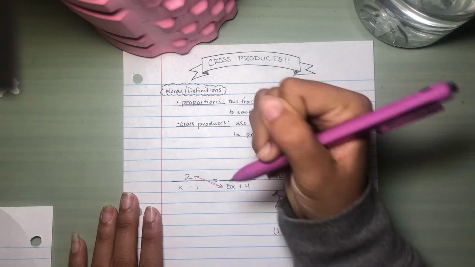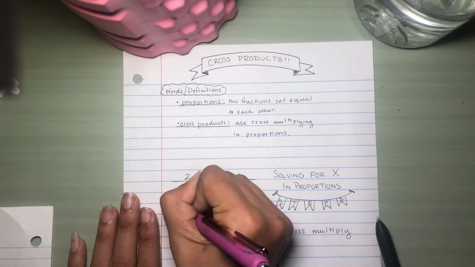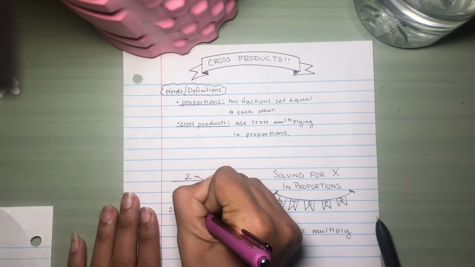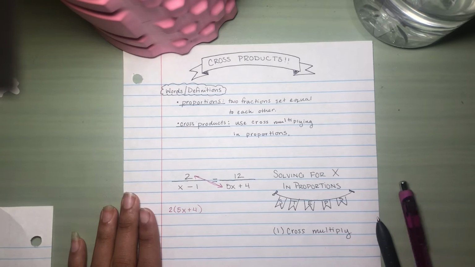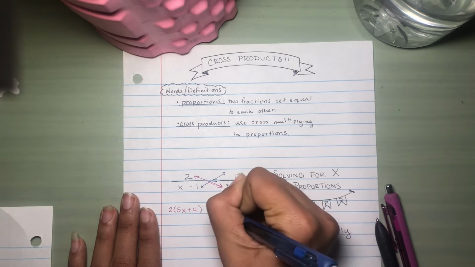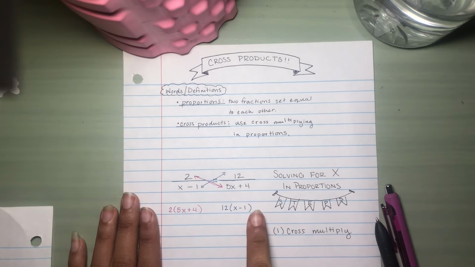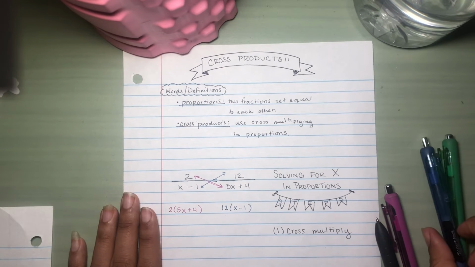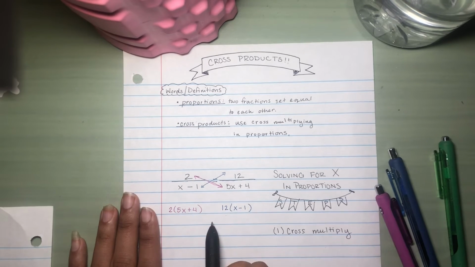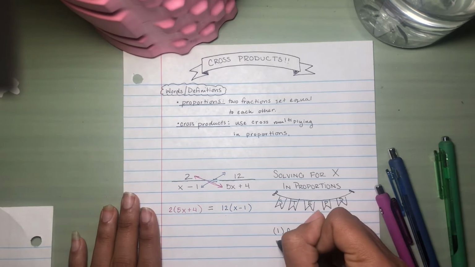I have 2 times 5x plus 4. So that's 1 cross multiplying. And then on the other side, I have 12 times x minus 1. Notice how I'm using parentheses, you should be too. What goes in the middle between these two? Equal sign.